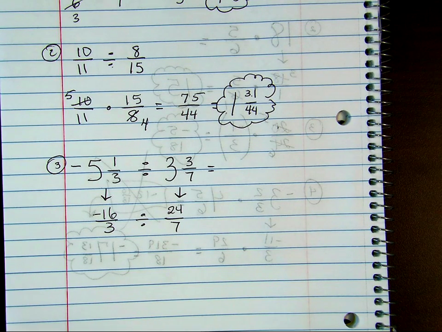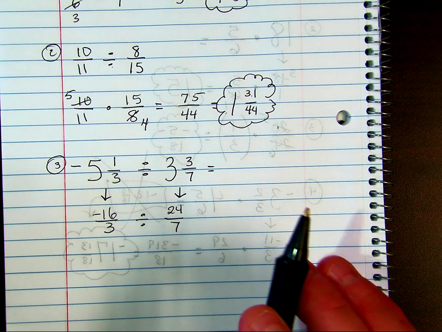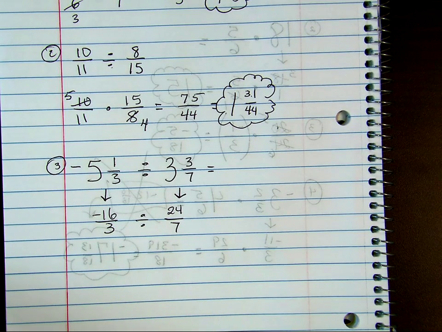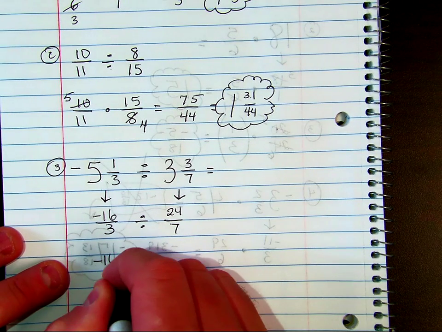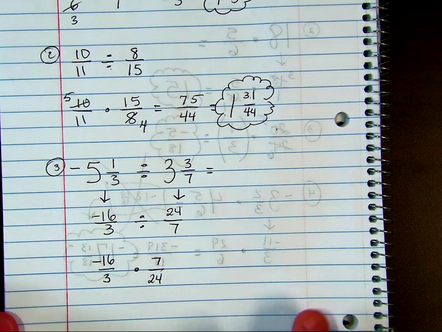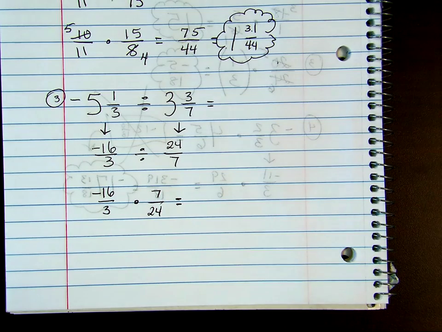Can I cross reduce? Can I reduce anywhere? And the answer is no. But Mr. Meeks, 3 divided by 3 is 1, and 24 divided by 3 is 8. You cannot cross reduce. You cannot reduce up and down until it's a multiplication problem. Once it's a multiplication problem, once you've done keep, inverse, reciprocal, now we can look to simplify.